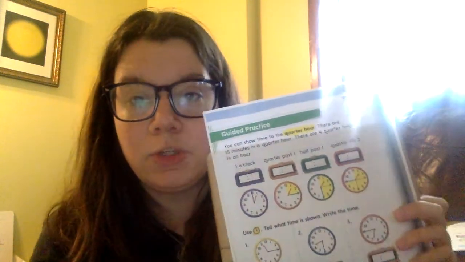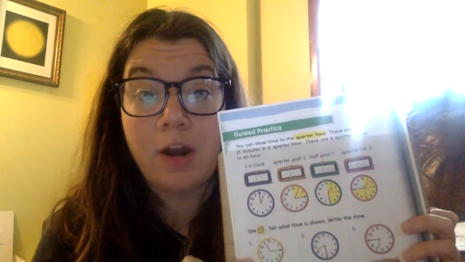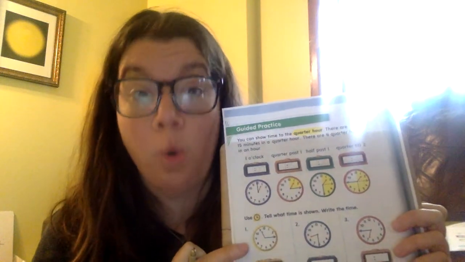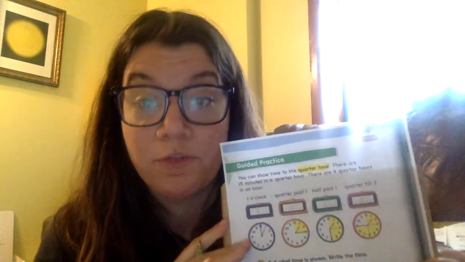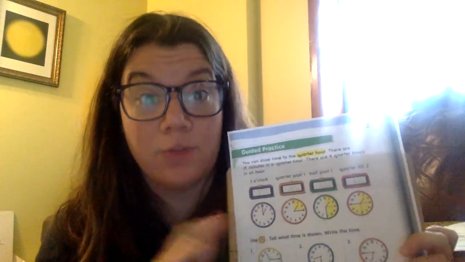Here's our guided practice. It reads, you can show time to the quarter hour. There are 15 minutes in a quarter hour. There are 4 quarter hours in an hour. There's 4 quarters in $1. We learned about quarters. And there's 4 quarter hours in an hour. Quarter means fourth. Okay?